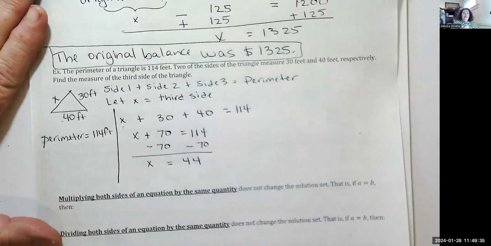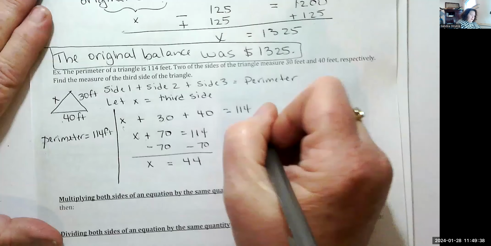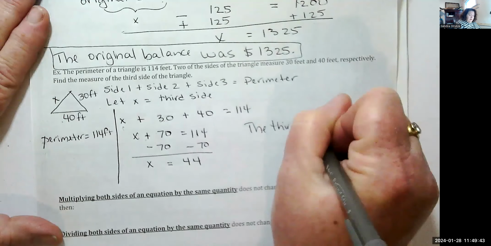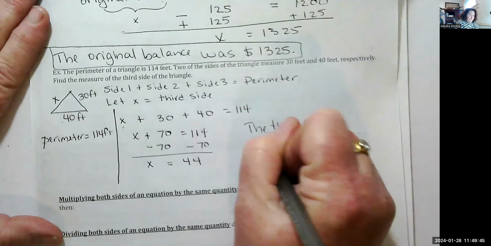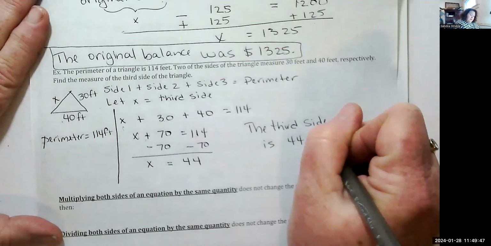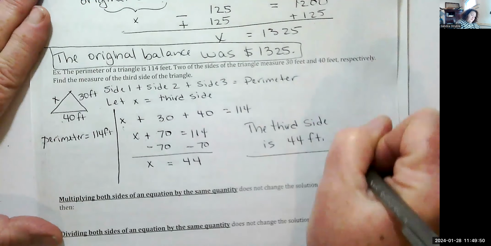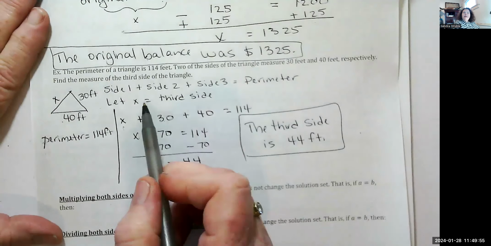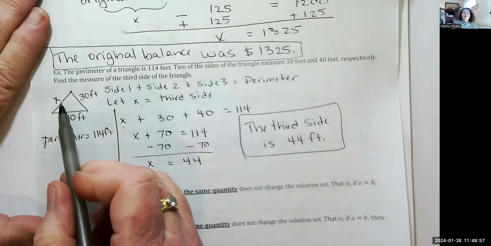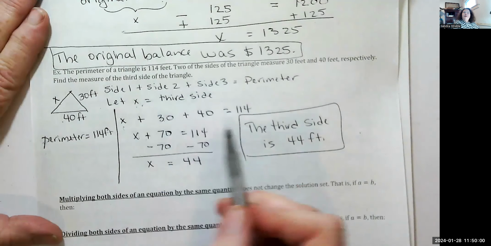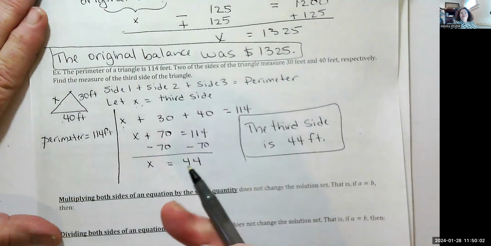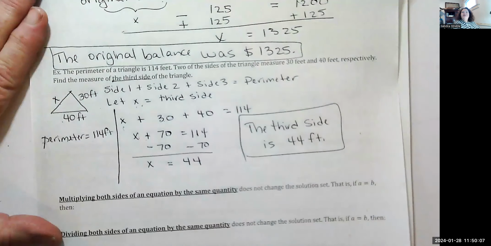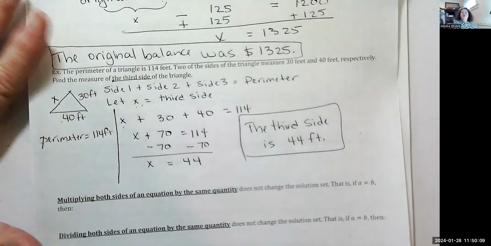All right. Finally, write this in sentence format. The third side is 44. Don't forget the units, feet. To help you write your sentence, literally use what you labeled for that x. The third side is, and just keep it very simple for you. It's also provided up here. The third side is, or the third side of the triangle is. Go with what they're asking you.